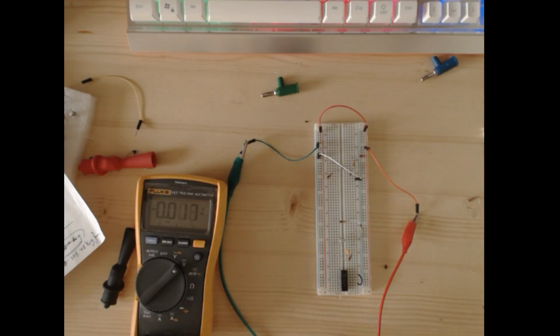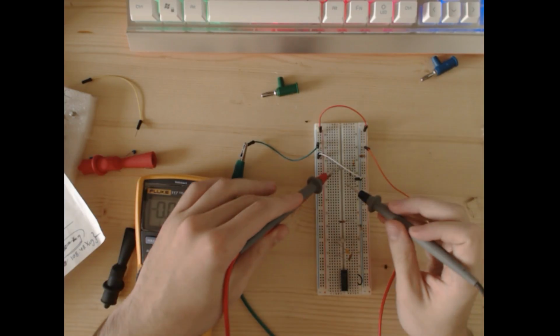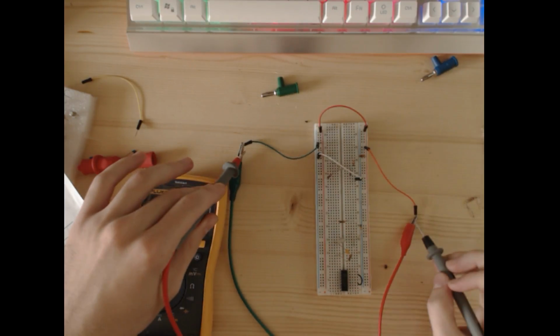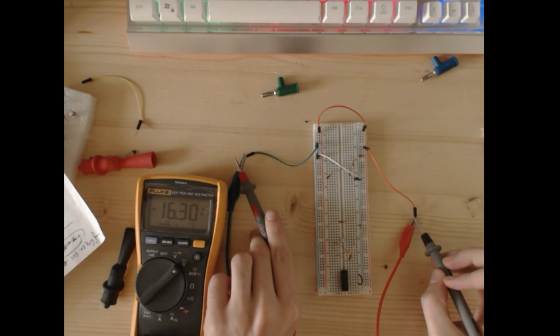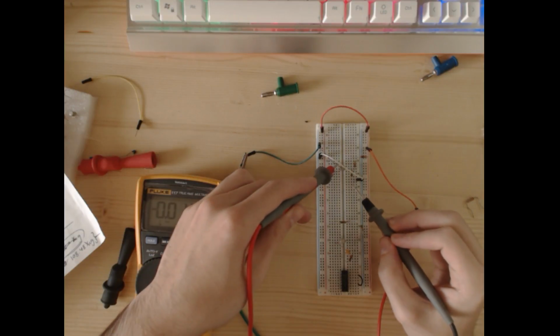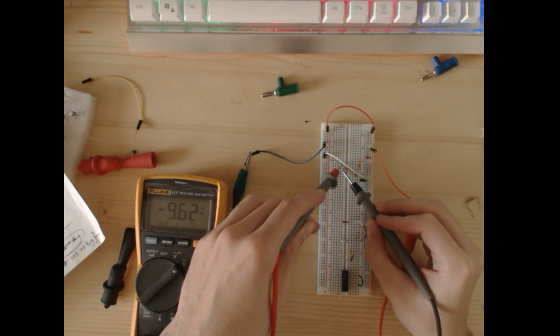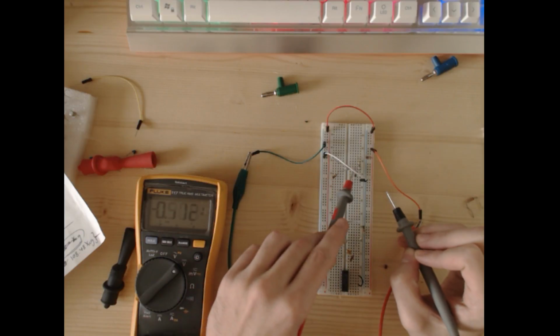Let's once again take our leads, turn on our power, and measure once more. Between both points, 16 volts. Between emitter collector, 9 volts, a little high.